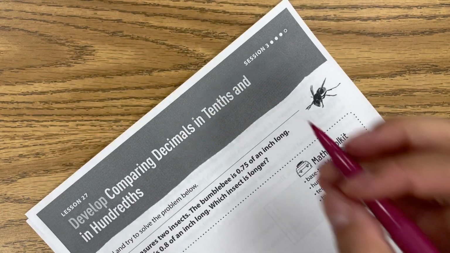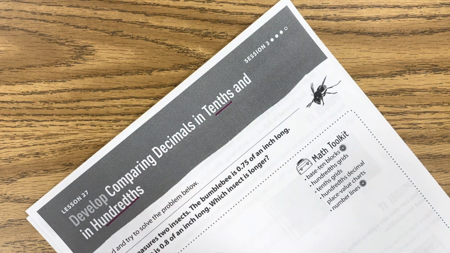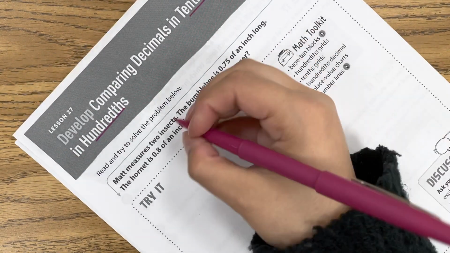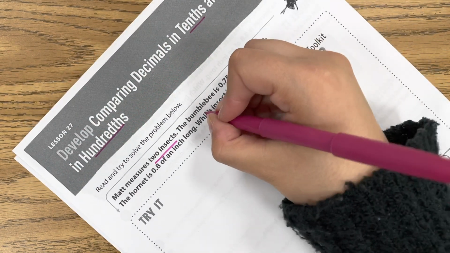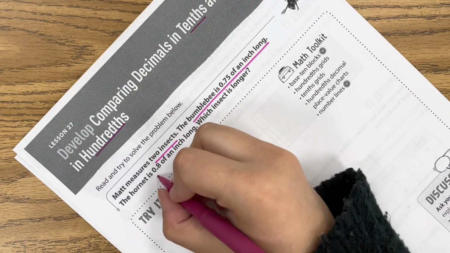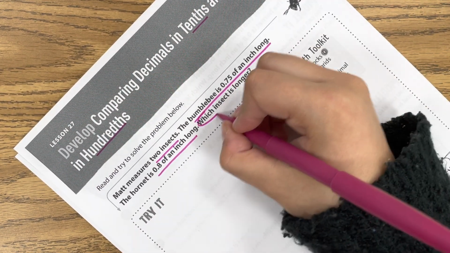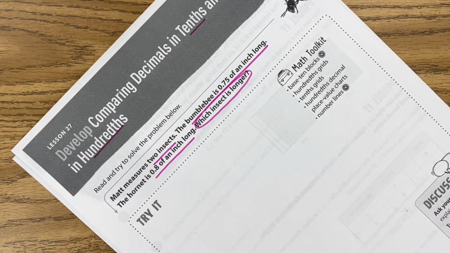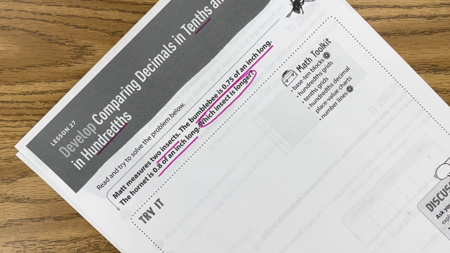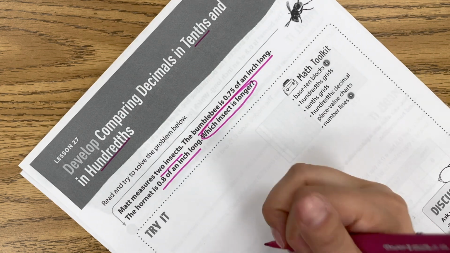So like I said, we're going to have tenths and hundredths here. So we're going to have two types of place value. Matt measures 2 insects. The bumblebee is 75 hundredths of an inch long. The hornet is 8/10 of an inch long. Which insect is longer?